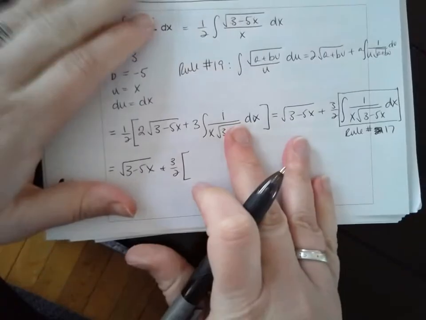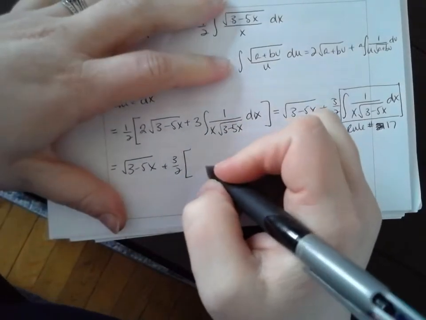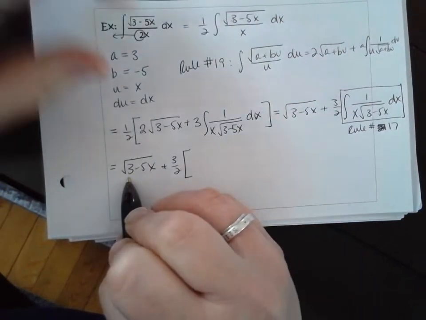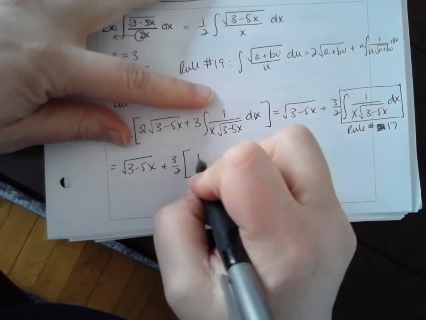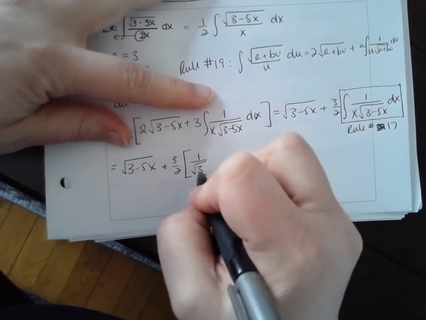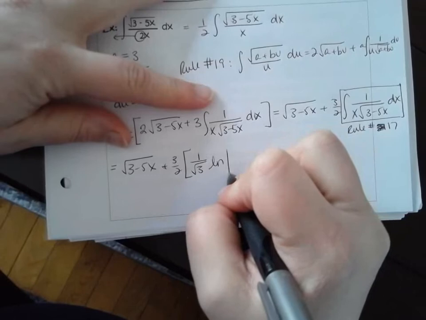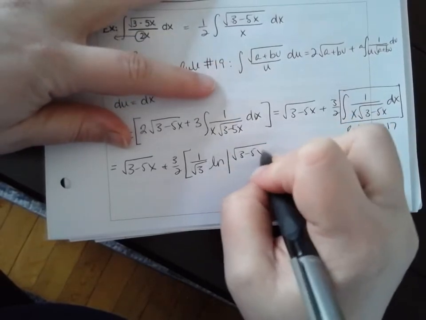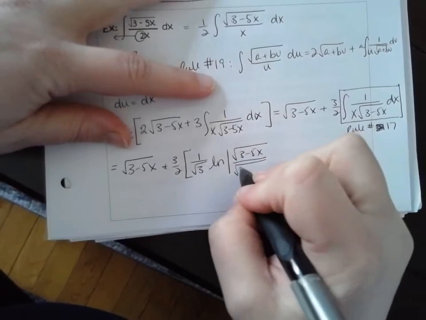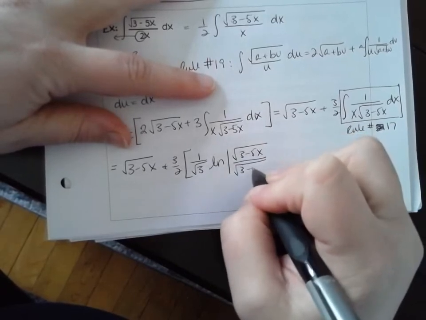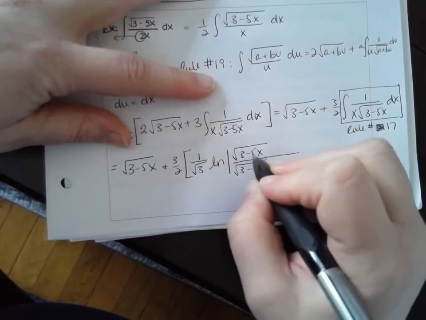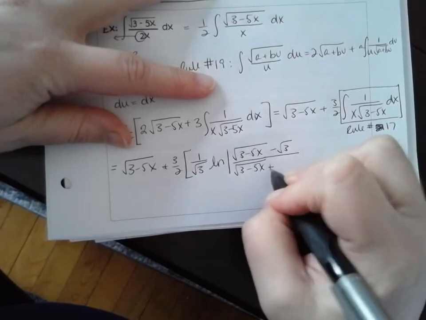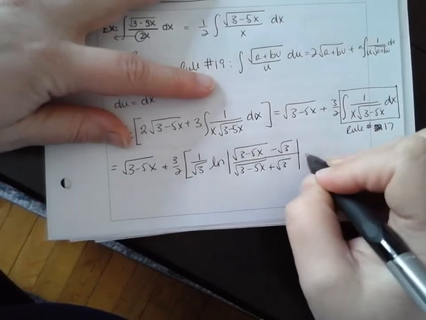And I'm going to write down what 17 gives me. 17 says, and this is for an a value that is greater than 0, we're going to replace this with 1 over the square root of a, natural log of square root of a plus bu minus square root of a, over square root of a plus bu plus square root of a.